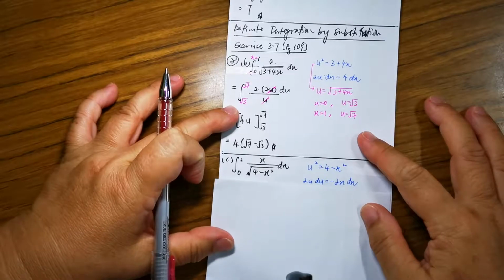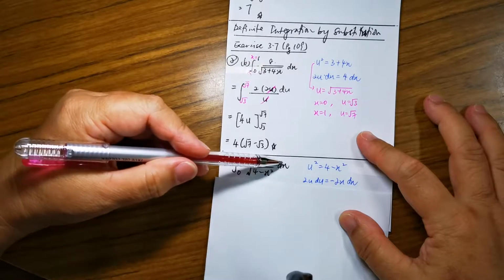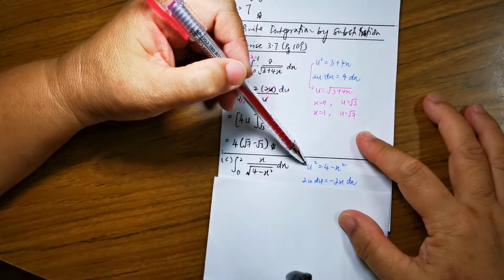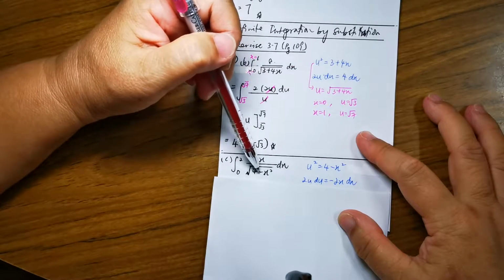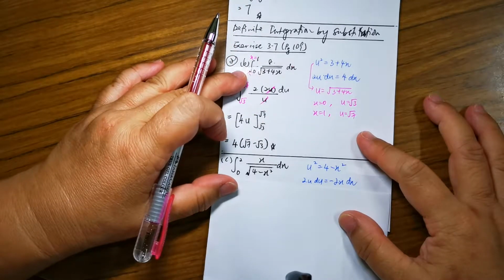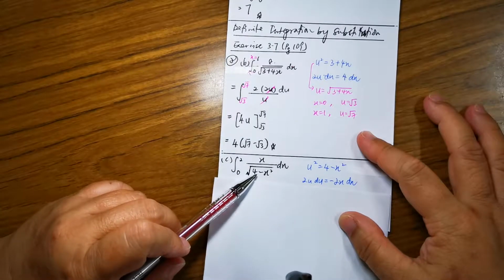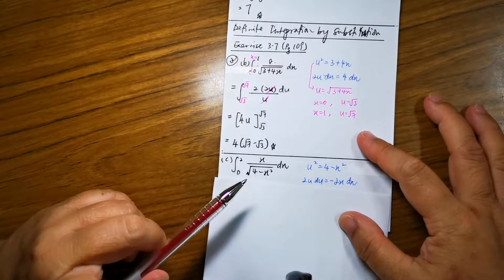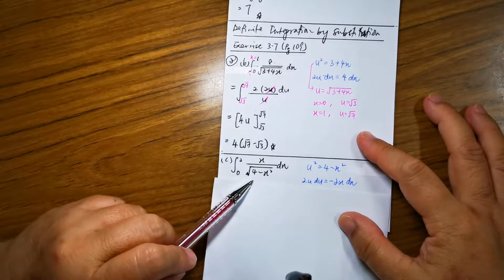Question C. So you're asked to integrate x square root 4 minus x squared dx from 0 to 2. And they want you to use this substitution. Remember, even though it involves square root 4 minus x squared, we actually don't need to do substitution. Actually, for this one you can use the formula. Remember the formula f prime x times fx power n? Actually we can use that formula to solve this one.